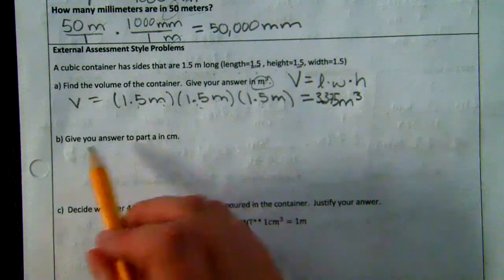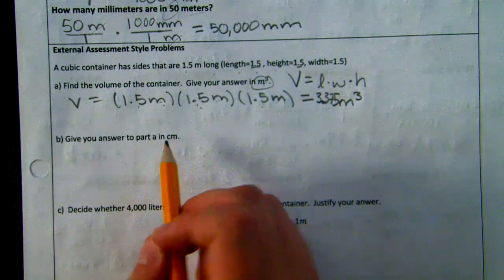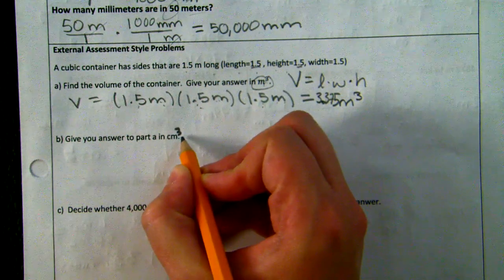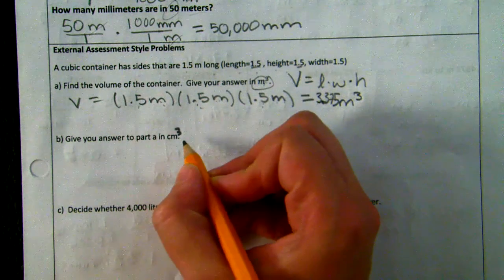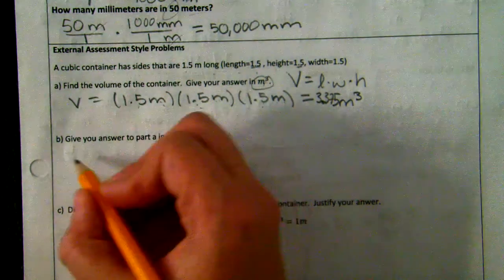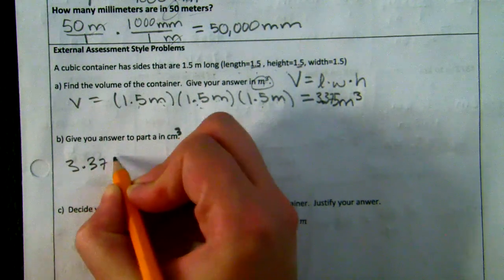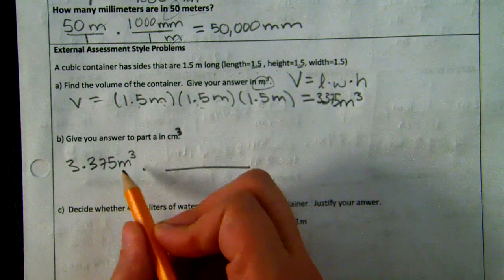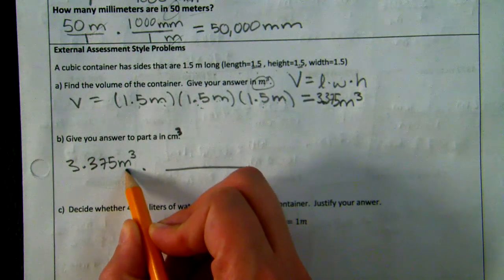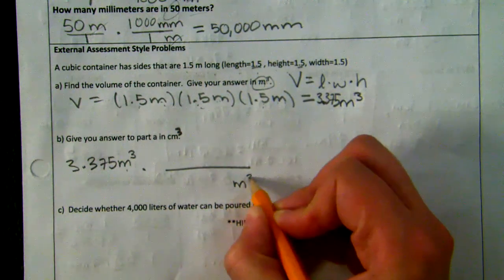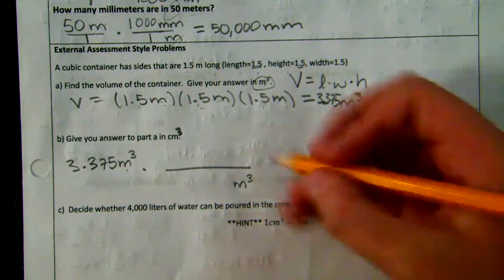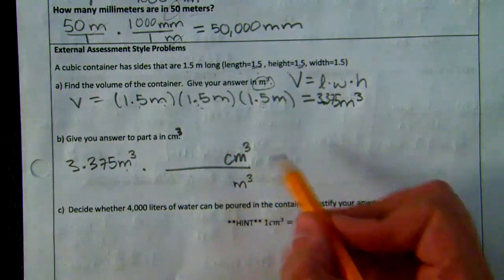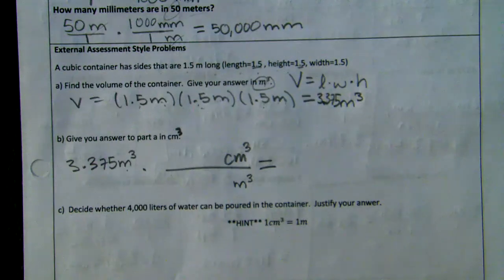Now the next part says give your answer to part A, and it's going to be centimeters cubed. So if you're looking at it, make sure you add in that cubed to your answer. So we start with our 3.375 meters cubed. And if we have meters cubed on the top in our numerator, we're going to want to have meters cubed on the bottom in our denominator. And then we know we're converting to centimeters cubed, so we want that in our numerator.